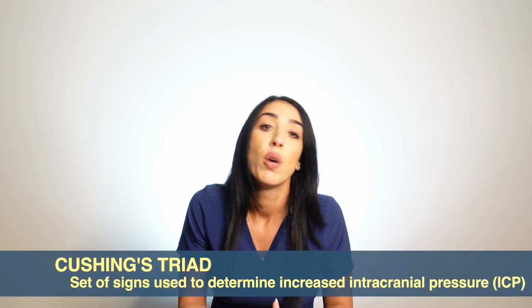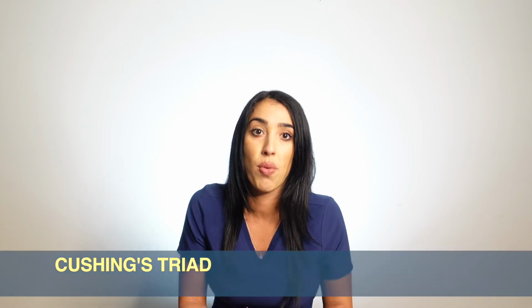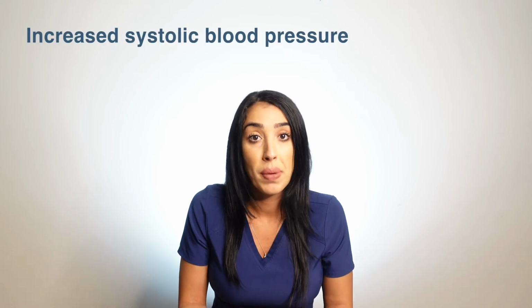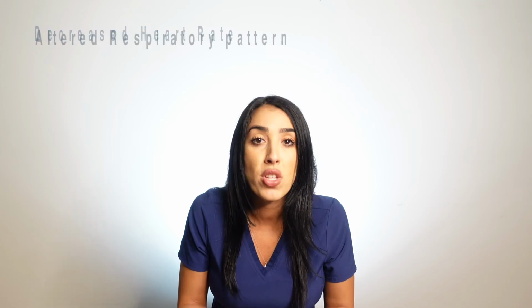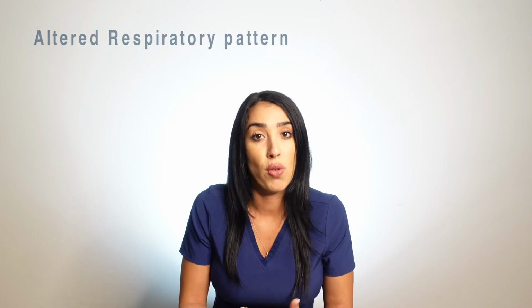We want to ensure that we're looking for any kind of neural changes after they have gone through any of these procedures or treatments. We want to look to see if they have something called Cushing's triad, which is a change in vital signs where systolic blood pressure goes up, heart rate goes down, and the patient has an altered respiratory pattern.